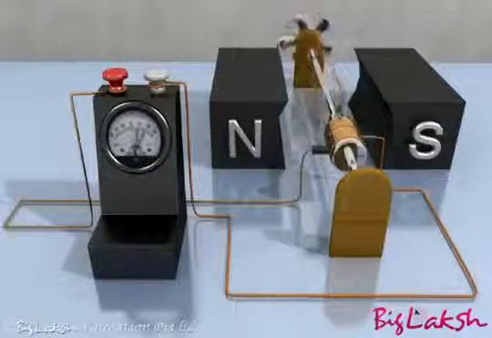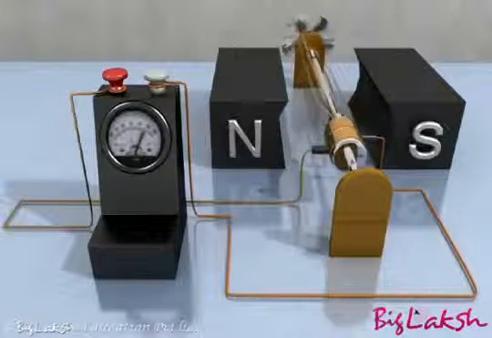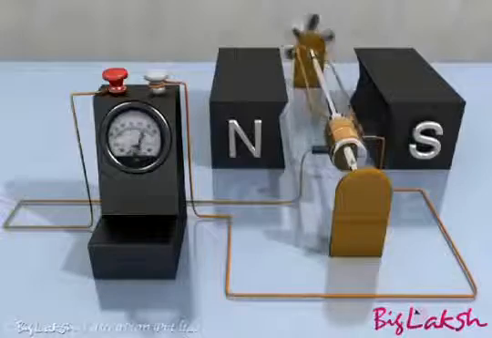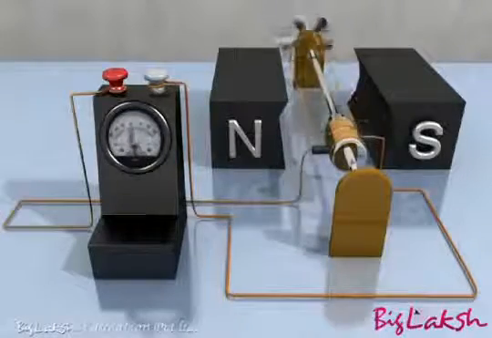It is very interesting to note that the electric generator, which is used for generating electricity, works on the principle of electromagnetic induction.